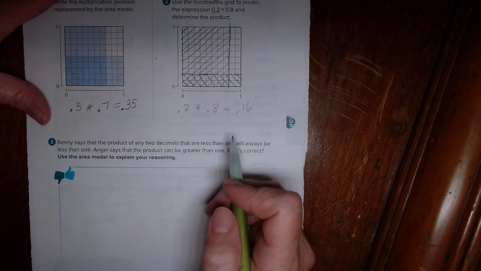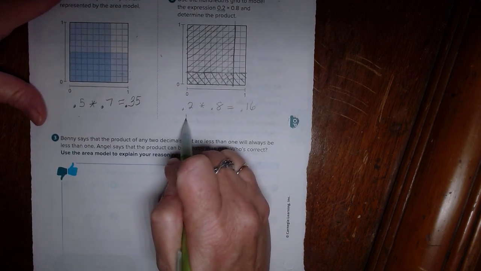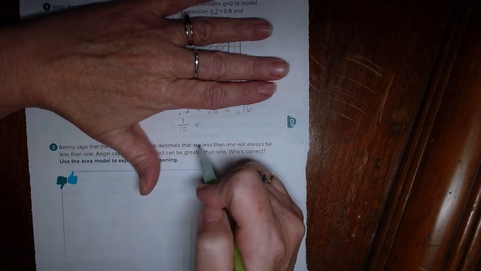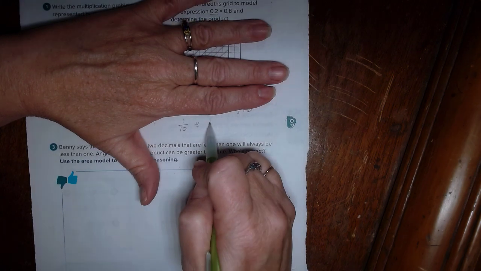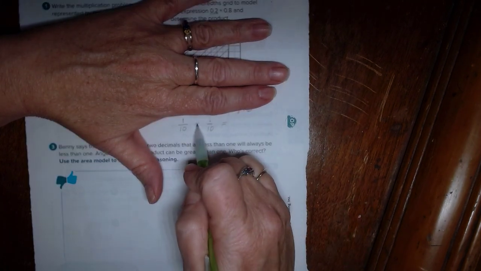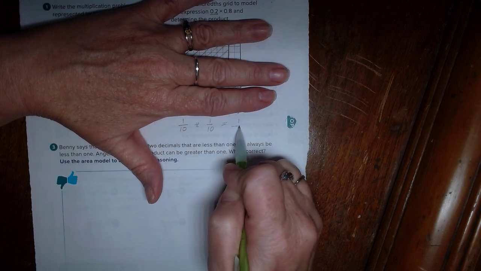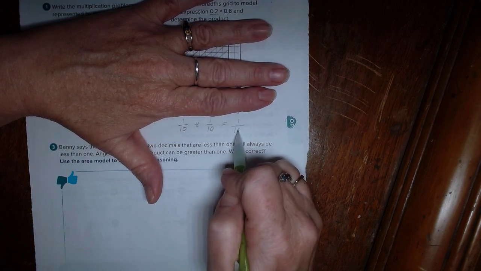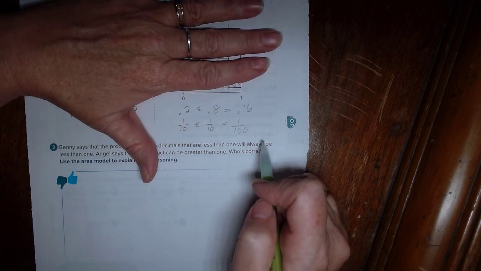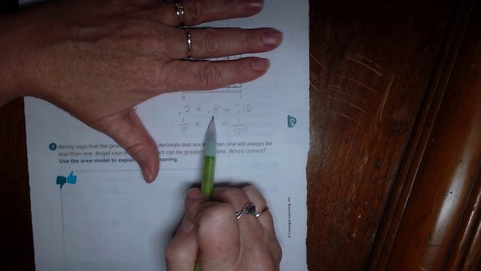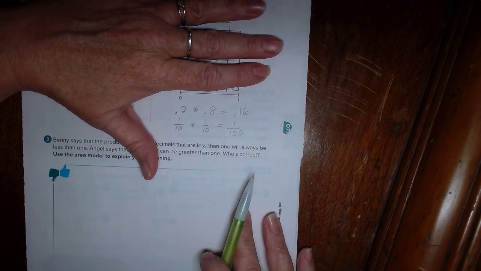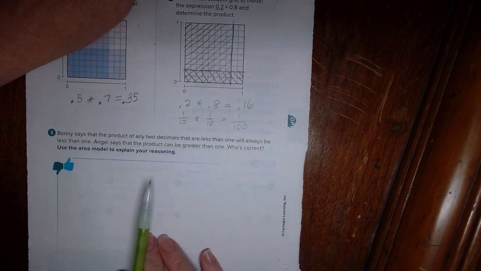I do want to point out, and I know I pointed this out in some classes, this is just kind of an extra: a tenth times a tenth. What does that equal? Remember, when you multiply fractions, just go straight across. So 1 times 1 is 1, 10 times 10 is 100. So it equals 1/100th. So does it make sense then that when we multiply 8 tenths times 8 tenths, our product is in the hundredths place? So this proves it. It sure does make sense.